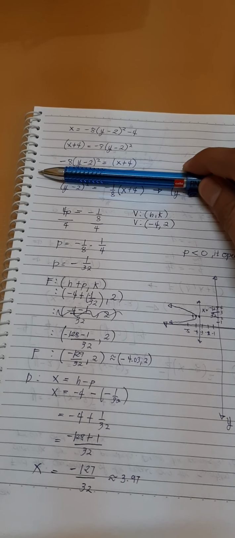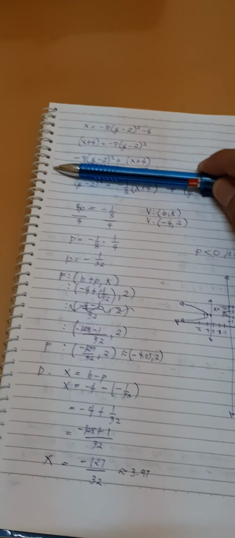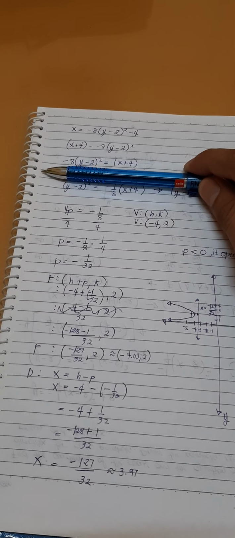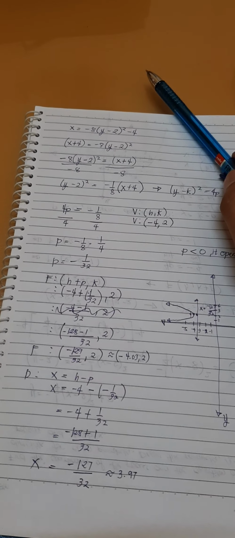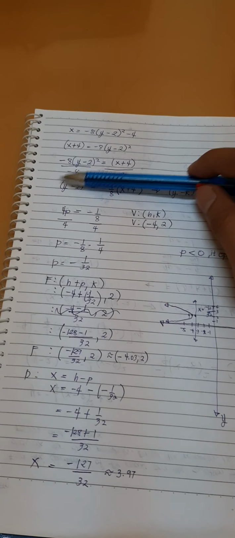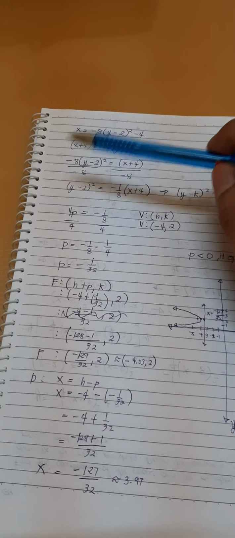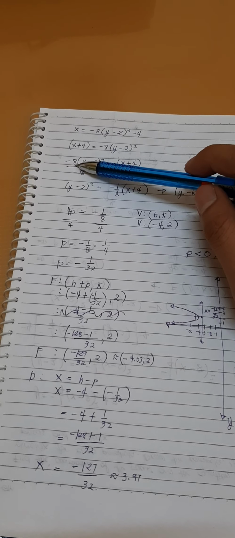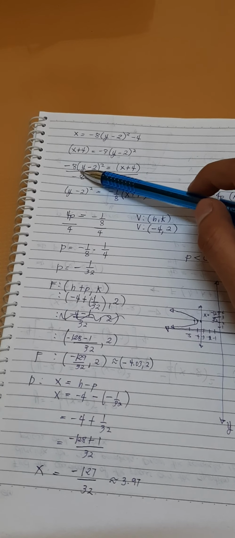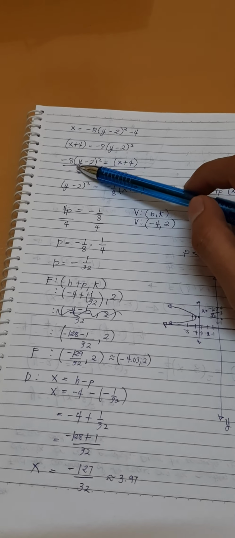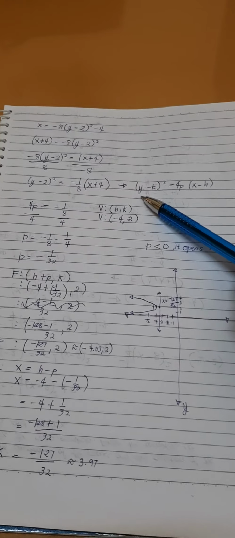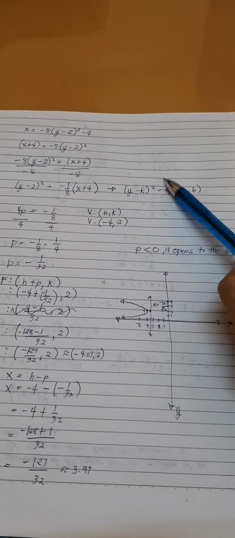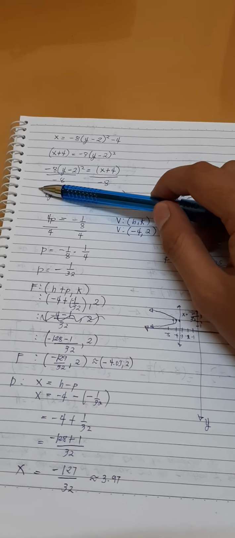However, we still have negative 8 on the other side, or on the left corner of our equation. So for us to eliminate negative 8, we will divide both sides by negative 8. Why do we divide both sides by negative 8? Because we need to eliminate this negative 8 here. There should be no number other than 1 in this side of our equation. It should be like this: quantity of y minus k squared. You cannot see any number at the side of this expression. So we will divide both sides by negative 8.